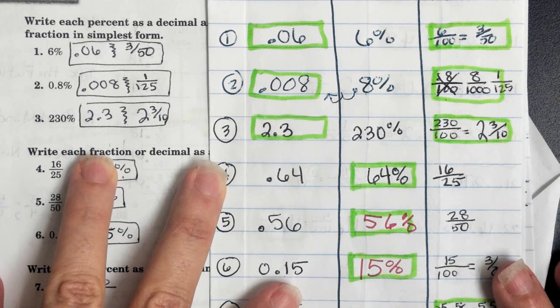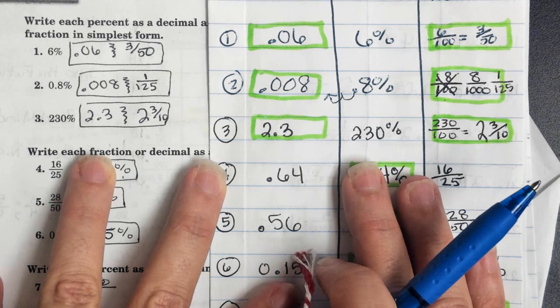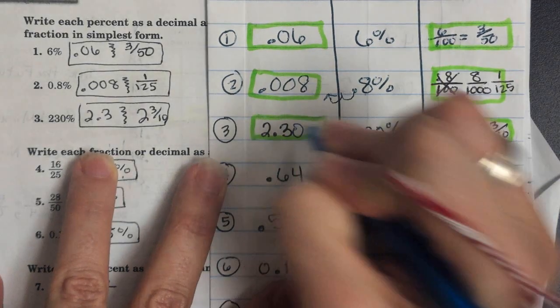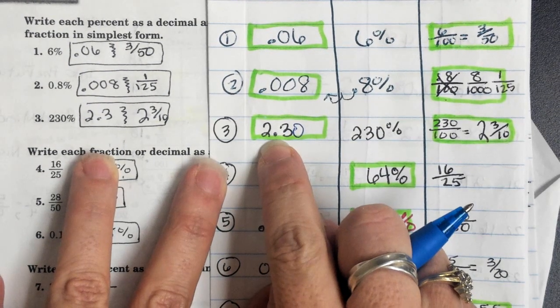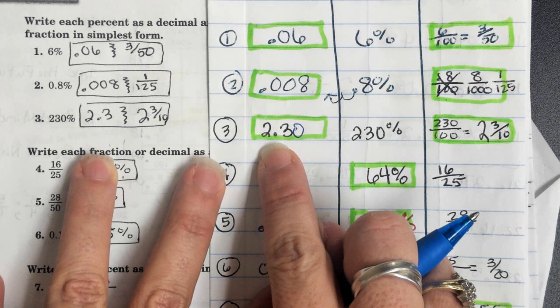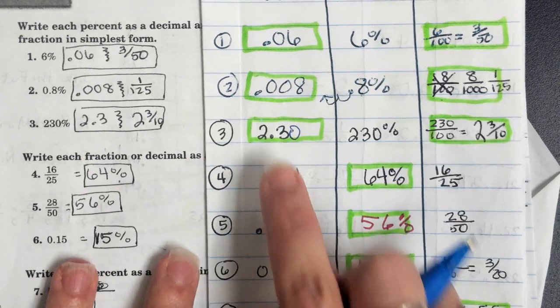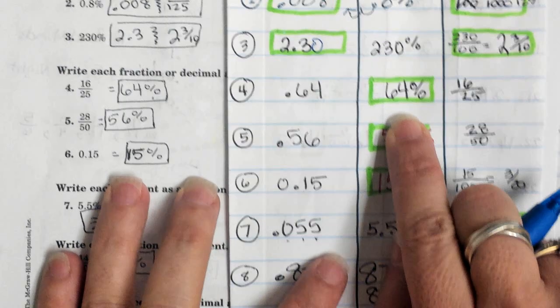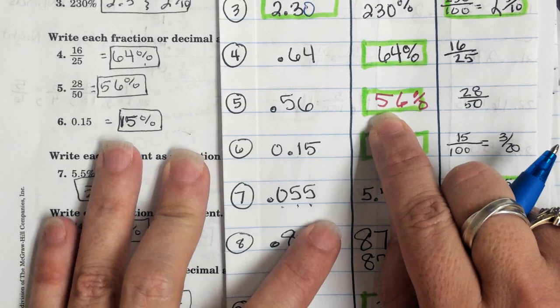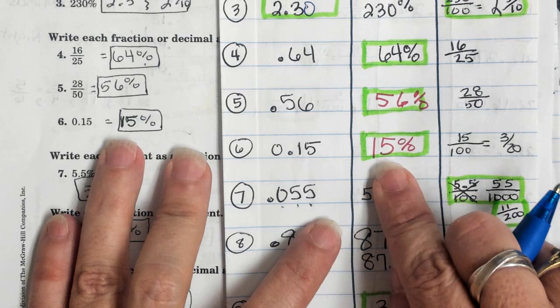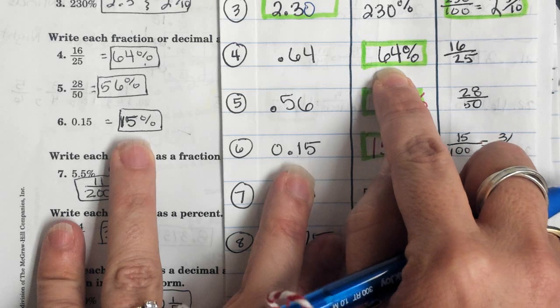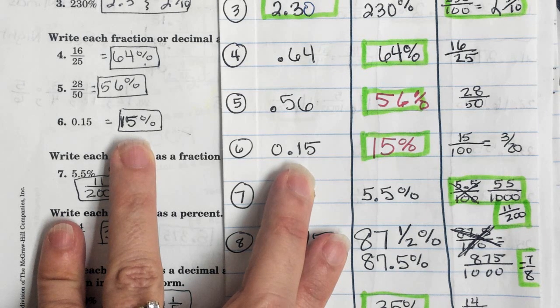On number 3, on the first square, on 2.3, if you were to put a 0 behind it 5 times, that would still be right. That is okay. That decimal, though, has to be between the 2 and the 3. Okay. The next few. Number 4. I got 64%, then 56%, and 15%. Sometimes I need to do both boxes to get there. Sometimes I don't. It just matters.